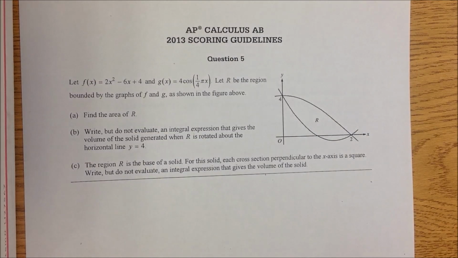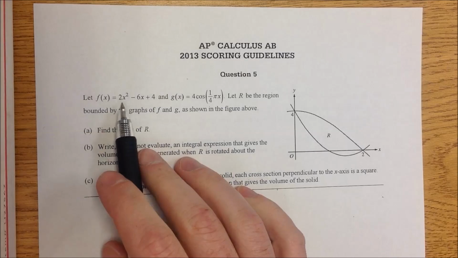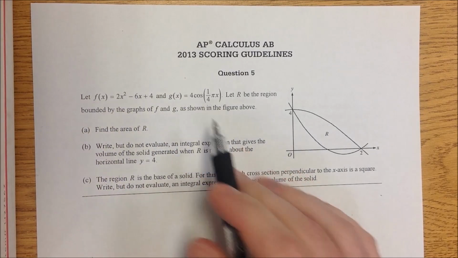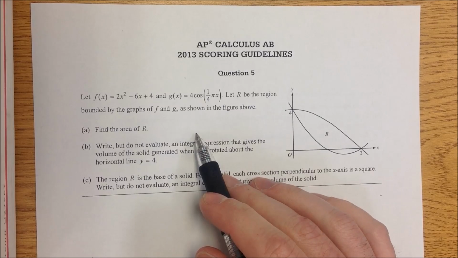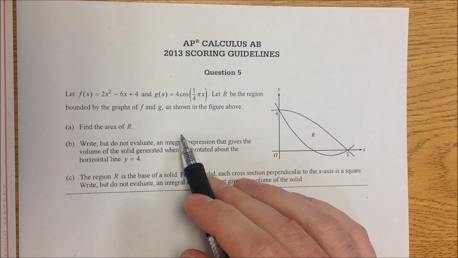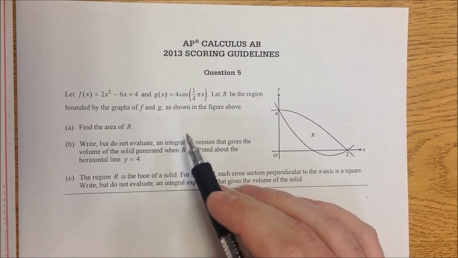2013 AB problem 5. Let f be that, g be this. Let R be the region bounded by the graphs of f and g, so no tricks. It is important to get an idea of which is which, though, and they leave that to you to reason about.